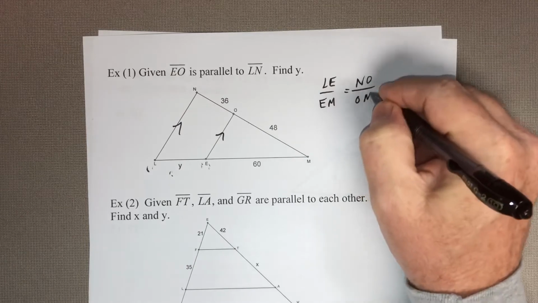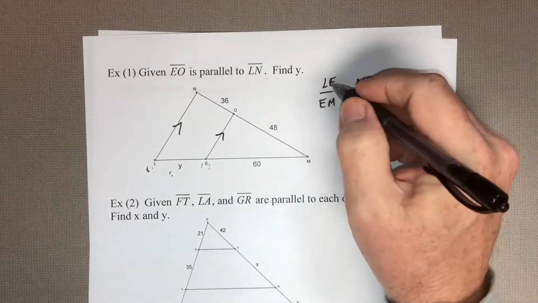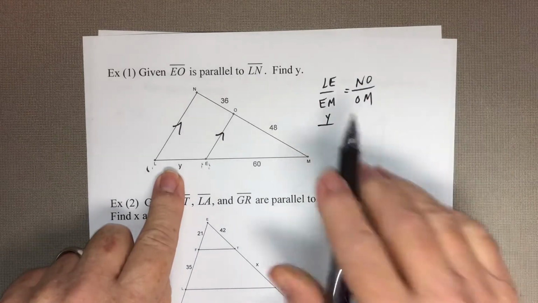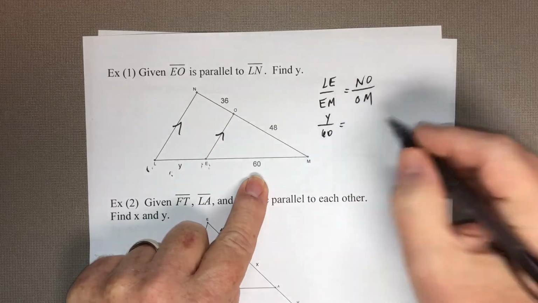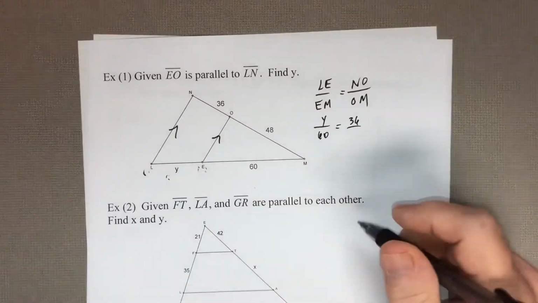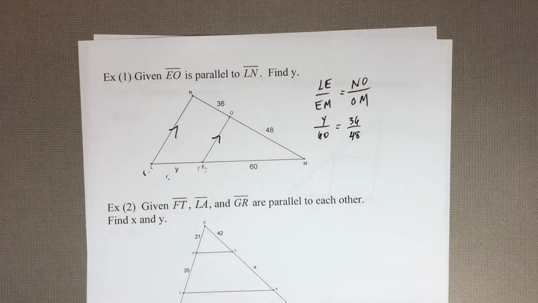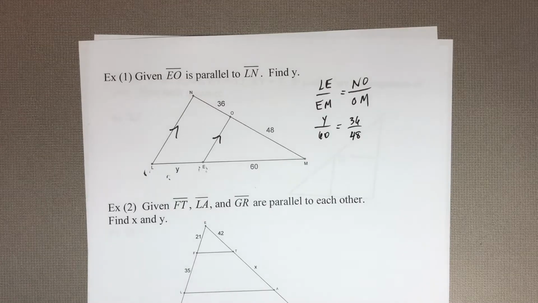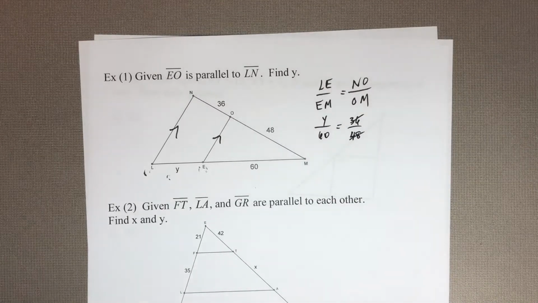divided by OM. Then I can put in, for LE, a y. For EM, I'll put in the 60. For NO, I'll put in the 36. And for OM, I'll put in the 48. Now, I immediately see that 36 and 48 are divisible by 12, so I'll divide those by 12 and reduce that ratio, to make the numbers easier.